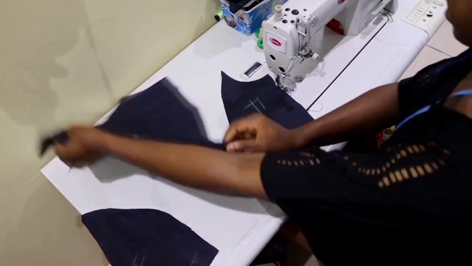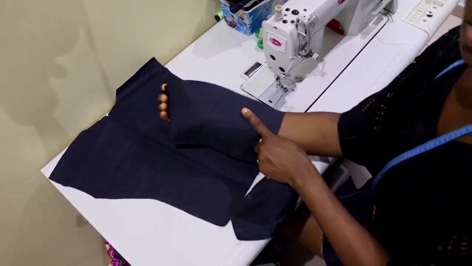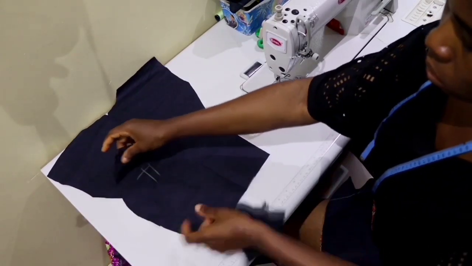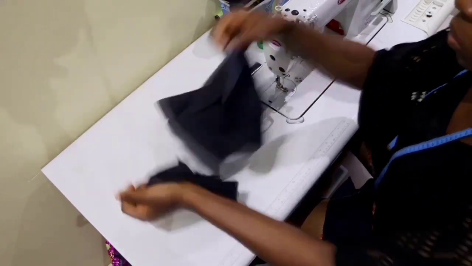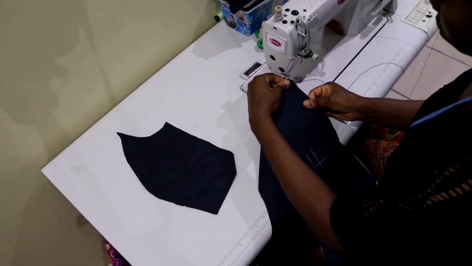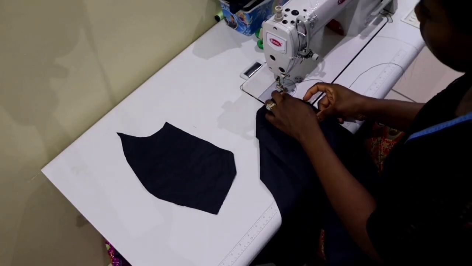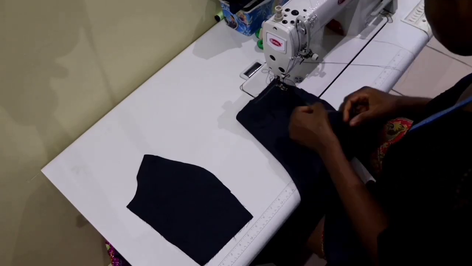So the next thing is to take the center panel, turn it to the right side. Then you take one side and you match them right side to right side. And then you start sewing. You start from the waistline. Start joining it together from the waistline, not the armhole, but the waistline.